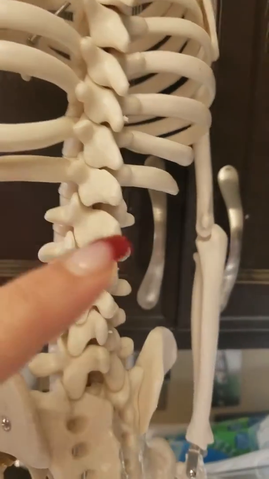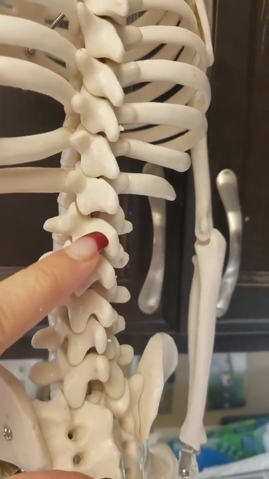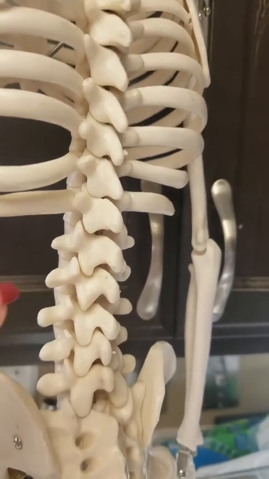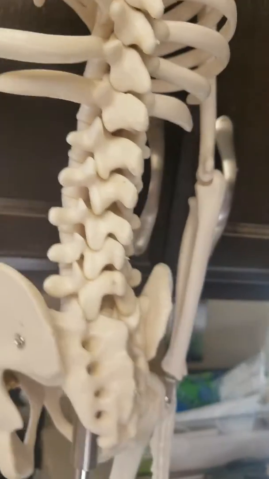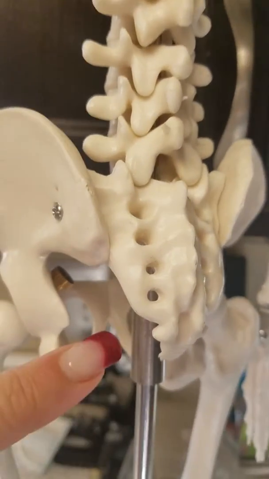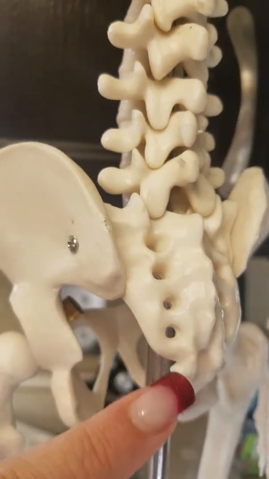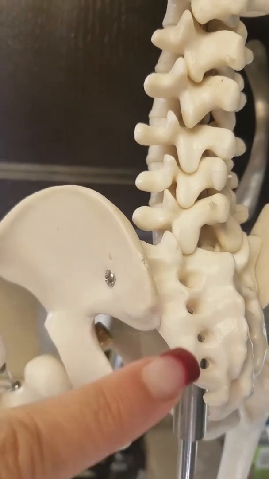And then the lumbar vertebrae, those are down here. There's 7 of those starting here down. And then the sacrum and the coccyx is down here. There's 5 vertebrae of the sacrum.